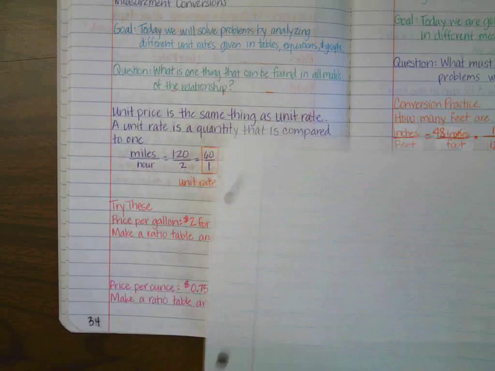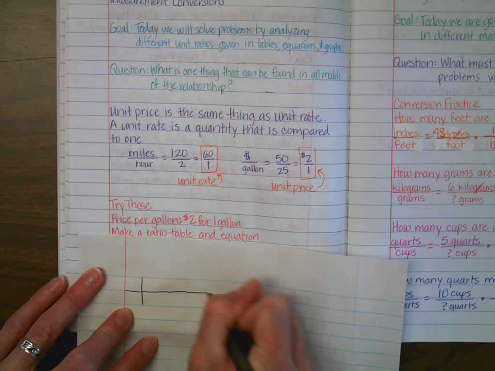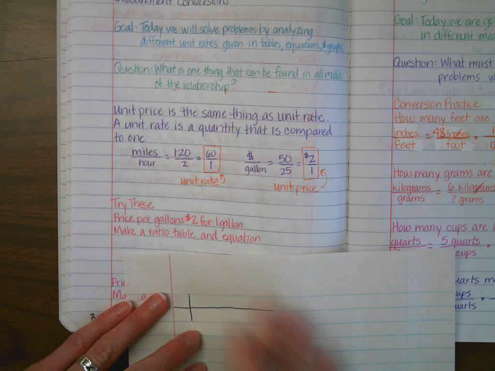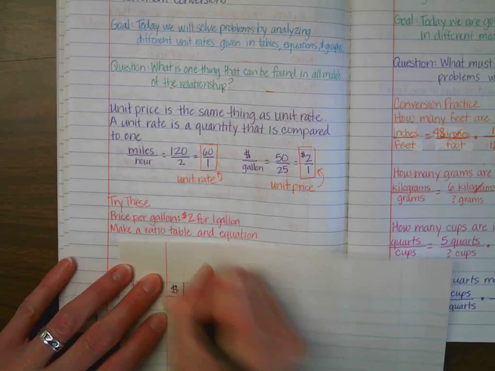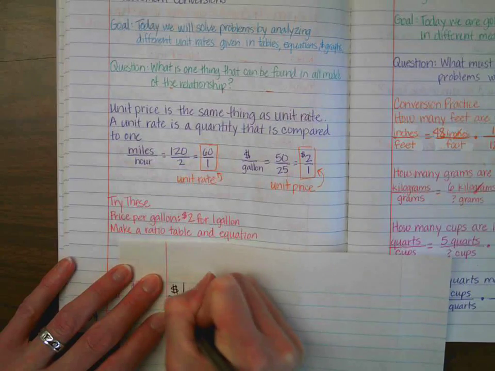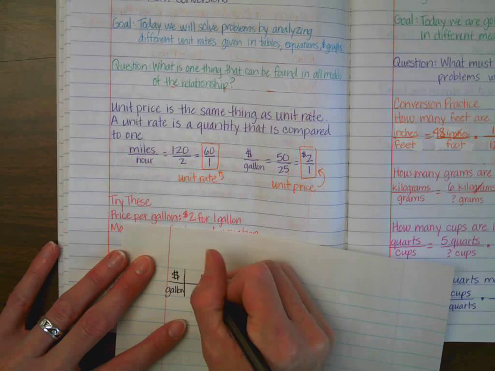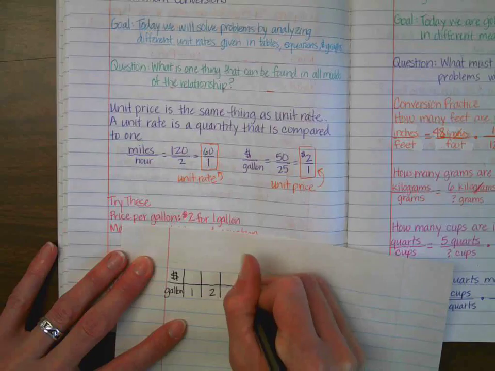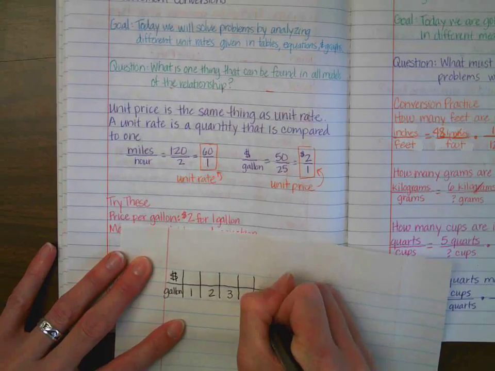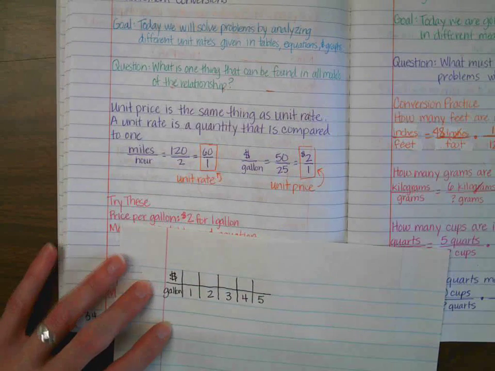Now remember, I didn't leave you a lot of space. So remember, a ratio table can be horizontal. It doesn't have to be vertical. We just have to be very careful in our comparisons. So in this one, we're comparing dollars per gallon. So I like to write it like that. It says $2 for 1 gallon. So let's say I have 1 gallon, 2 gallons, 3 gallons, 4 gallons, and 5 gallons. That's probably good.